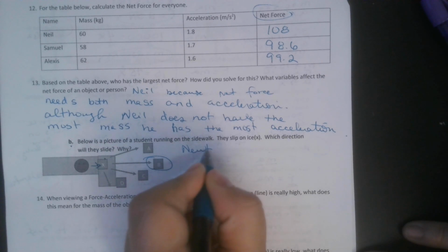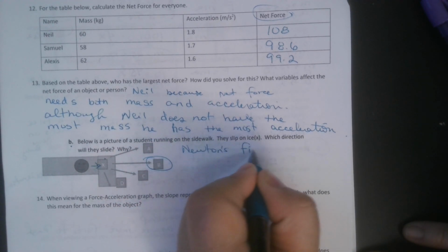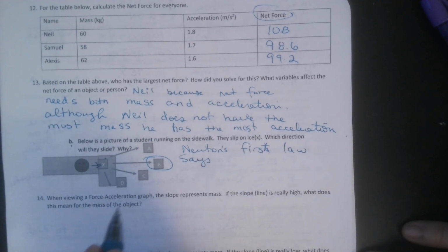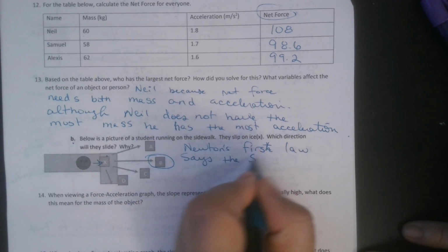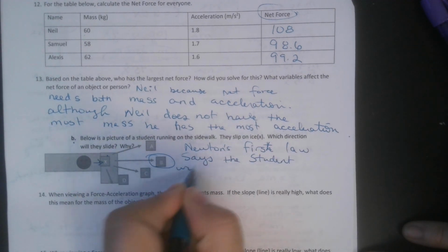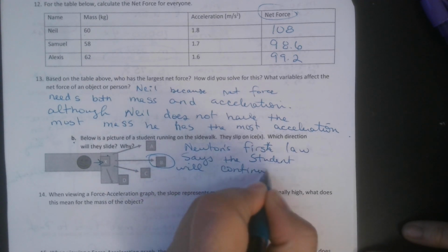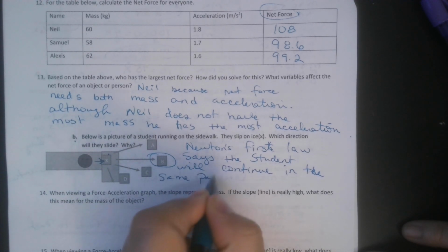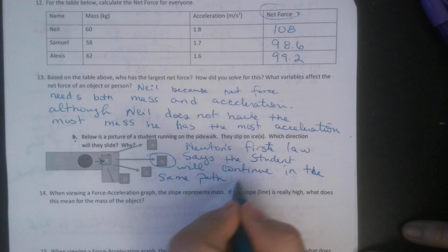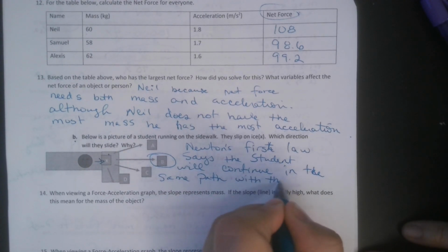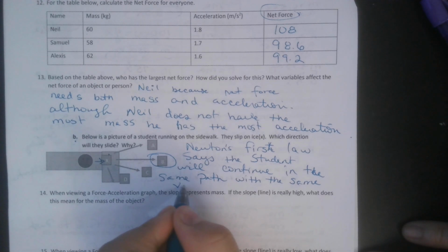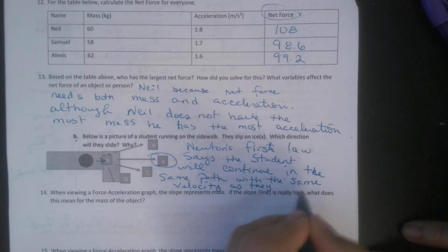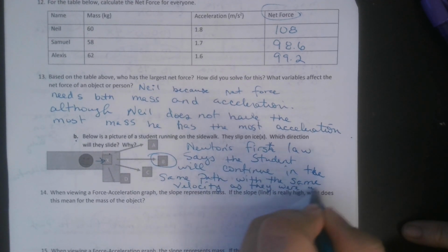So Newton's first law says the student will continue in the same path with the same velocity as they were running in when they slipped.